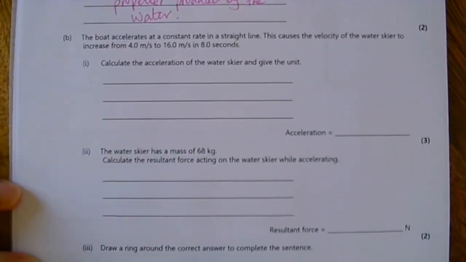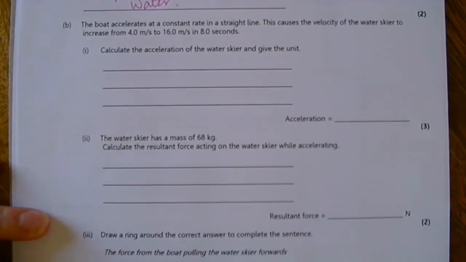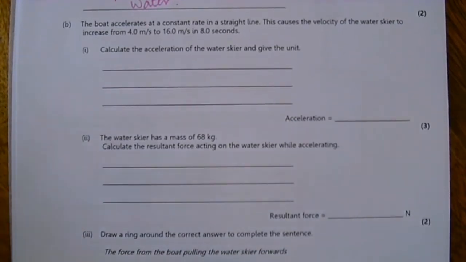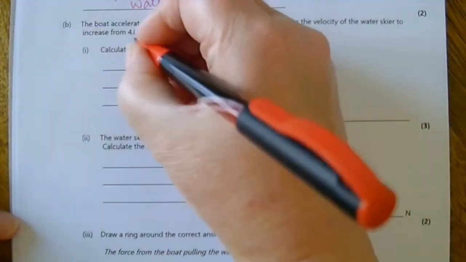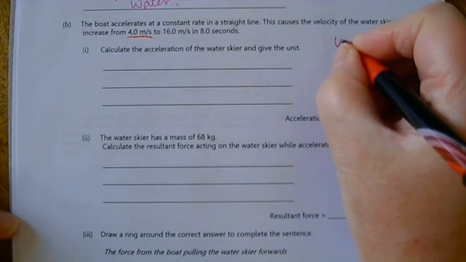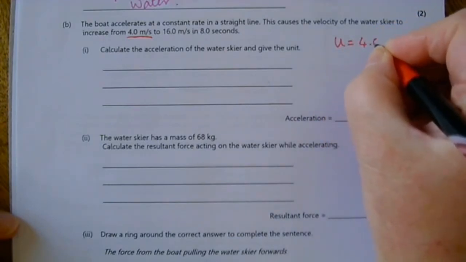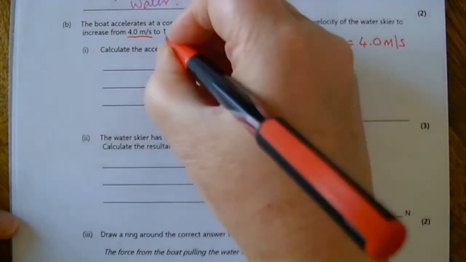Right. B should look a little bit more familiar. The first video lesson would have given you the information to be able to answer part B. The boat accelerates at a constant rate in a straight line. This causes the velocity of the water skier to increase from 4 meters per second to 16 meters per second in 8 seconds. So there we've got the initial speed and the final speed.